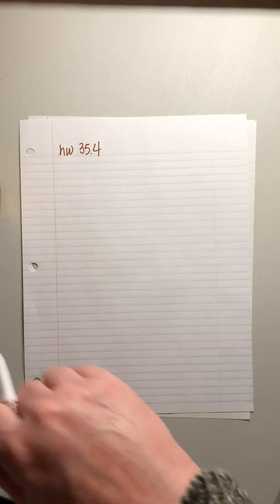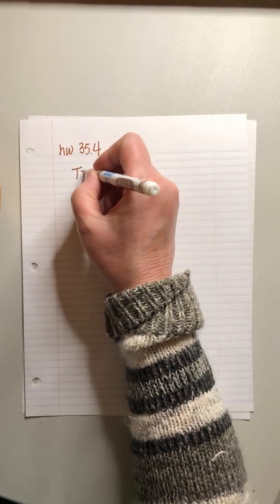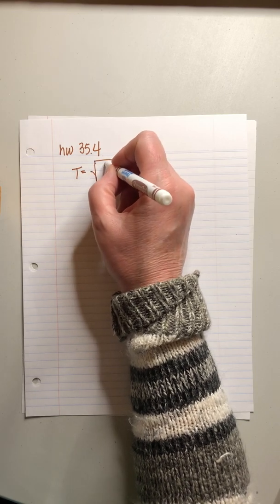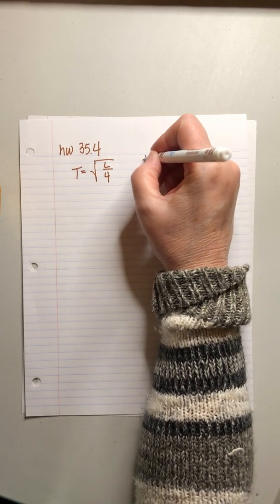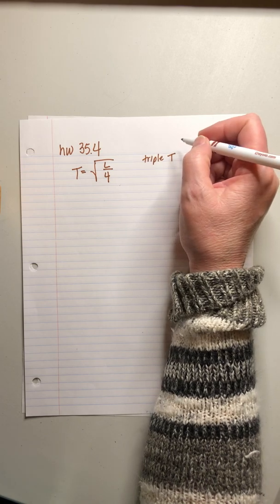The engineer knows that the formula is T equals the square root of L over 4. To get the desired result, she must triple her present value of T. What should she do to the present value of L?